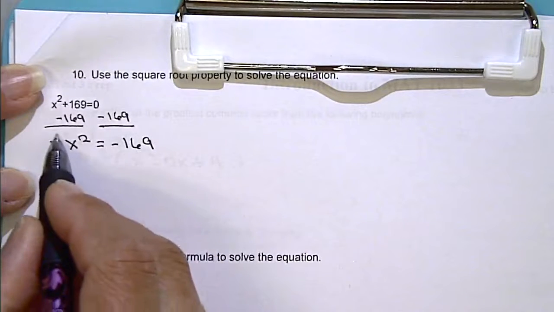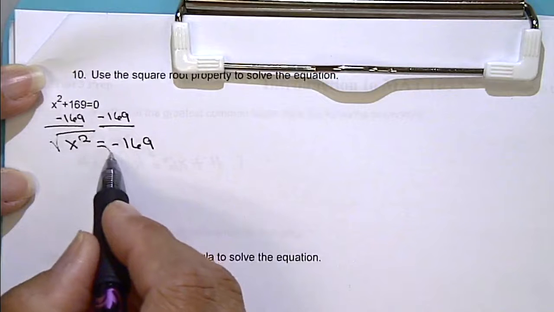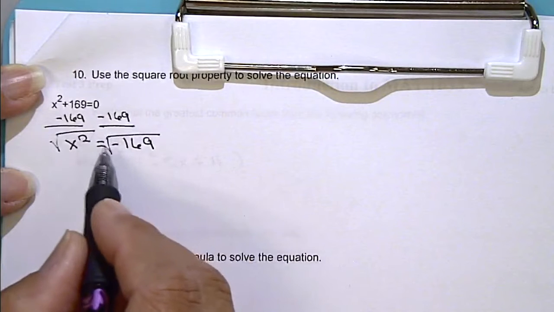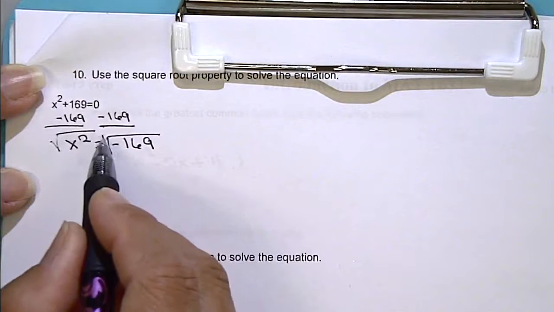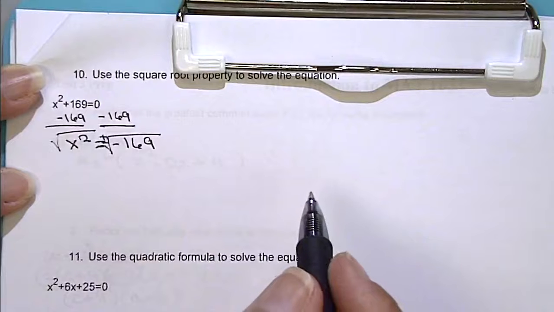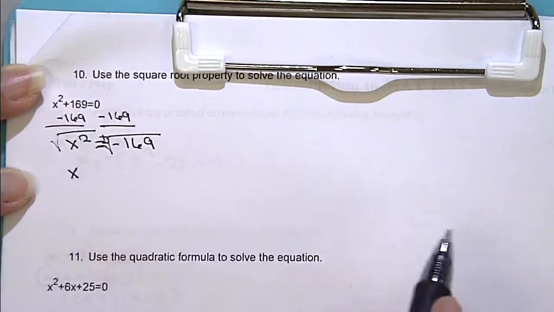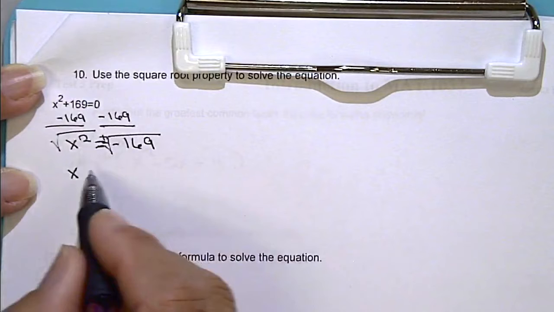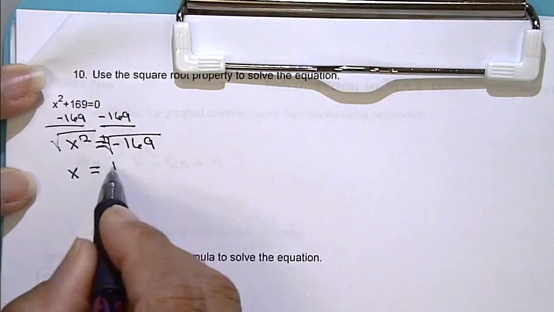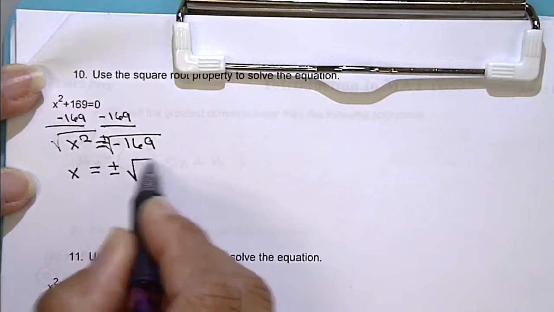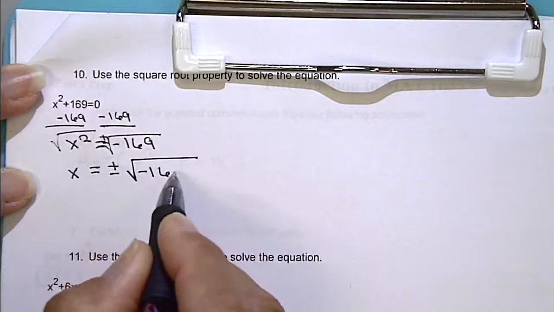Now I can say square root of this one, and I can say square root of this one, and the other thing that you probably should do over here is go ahead and add the plus or minus in front of that radical. Not for the x squared, because we're just going to get rid of it, right? But let's go over here and say this is plus or minus the square root of negative 169.